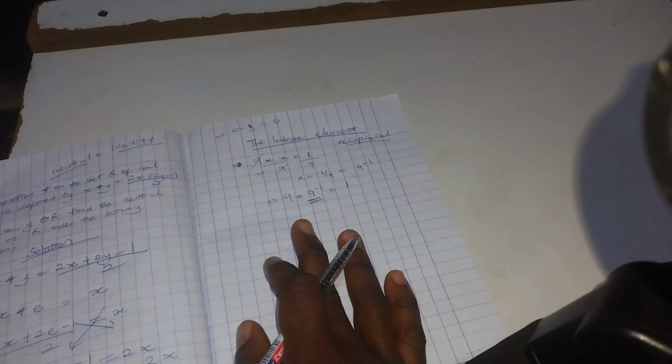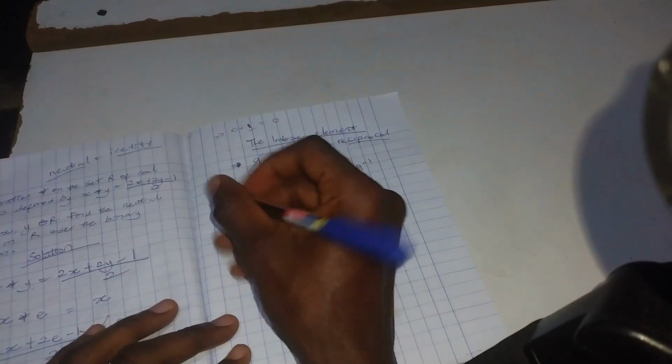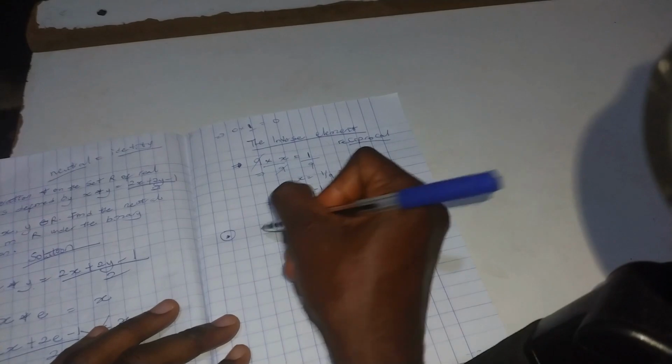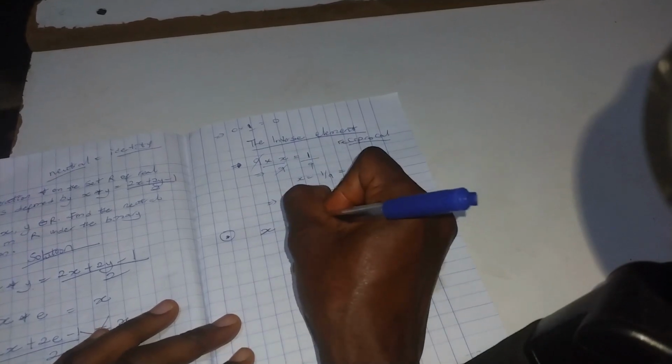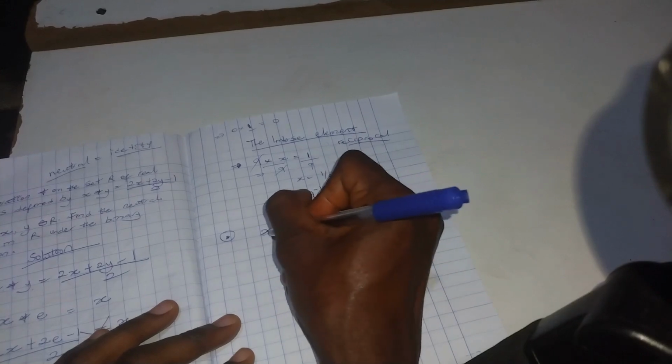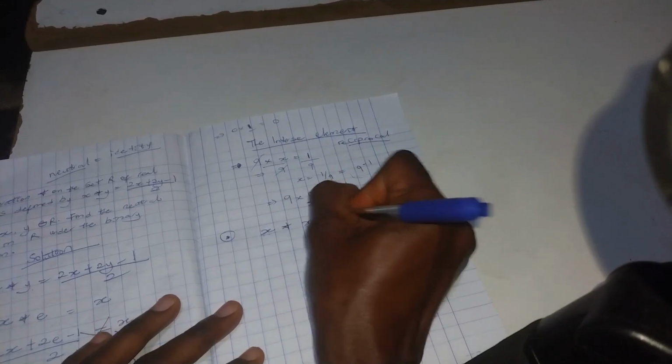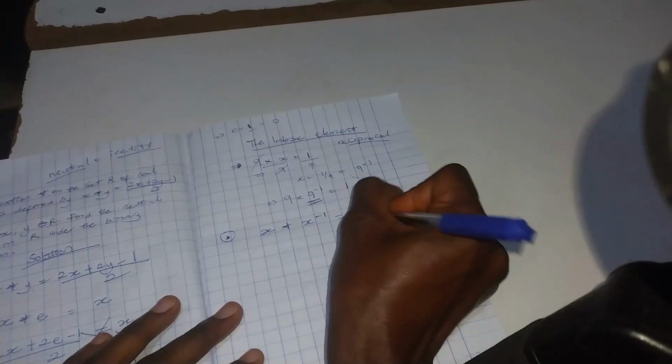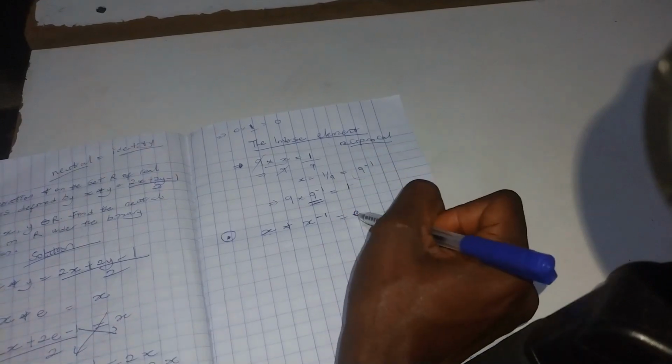Now, in binary operation, we have very similar rules. The rule is that if you operate a binary operation on, let's say, x and its inverse, you must get the identity element back, because I told you 1 is like the identity element.